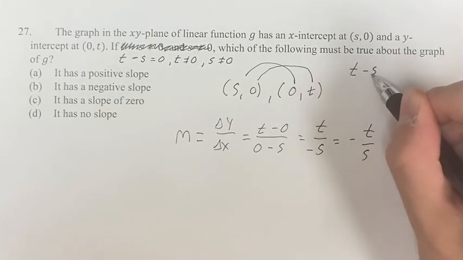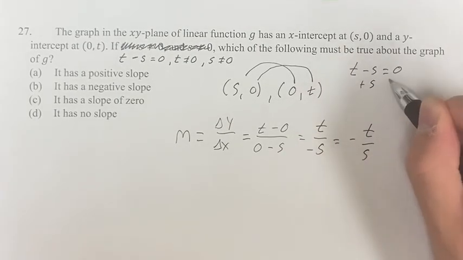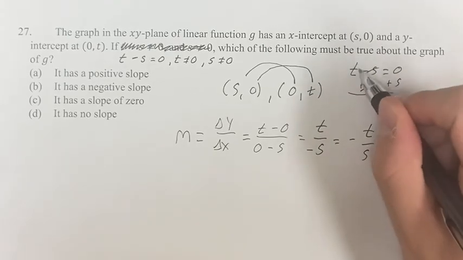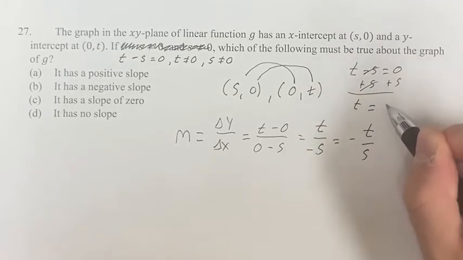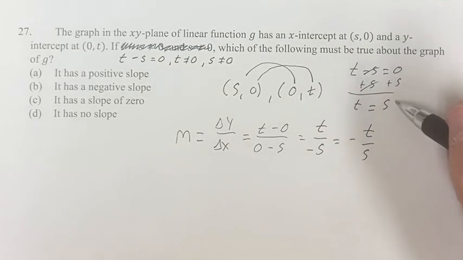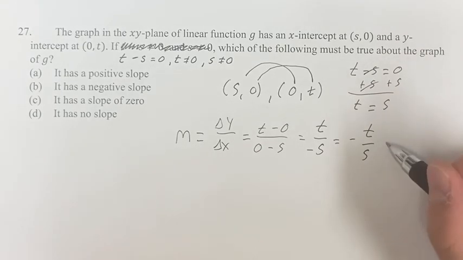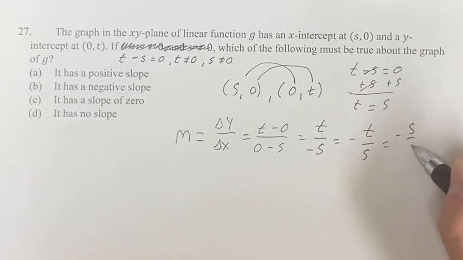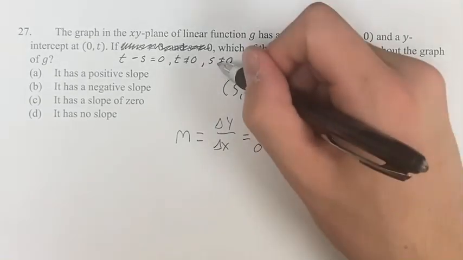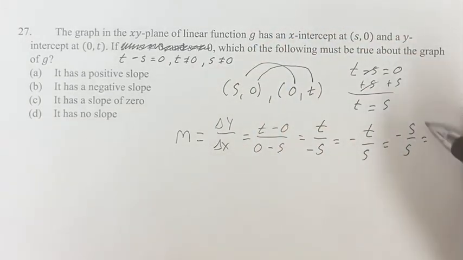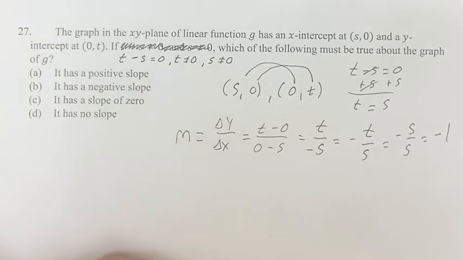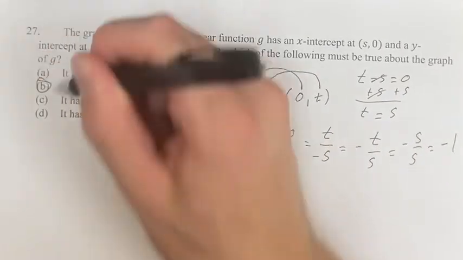If t minus s is equal to 0, we add s to both sides, these cancel, and t is equal to 0 plus s, which is s. So this is our value of t that we can plug into this equation, which will give us negative s divided by s. s divided by s for any value of s that's not equal to 0, because then you'd be dividing by 0, is 1, so this is negative 1. So no matter what t and s are, as long as they're not equal to 0, you're going to have a slope of negative 1, which is going to give you B as your final answer.